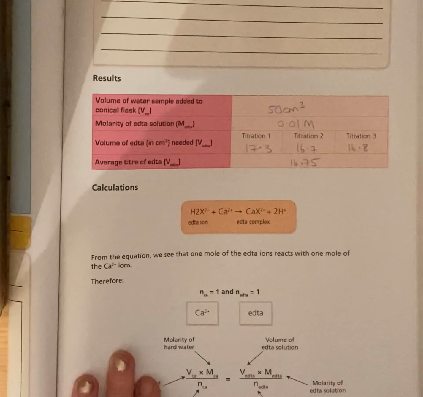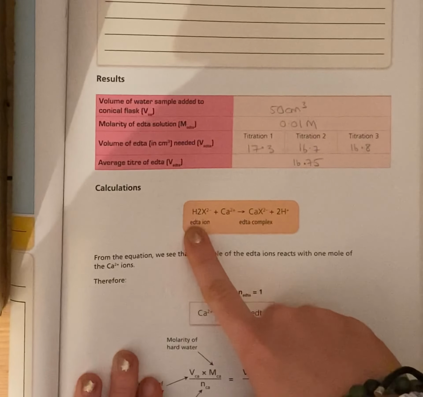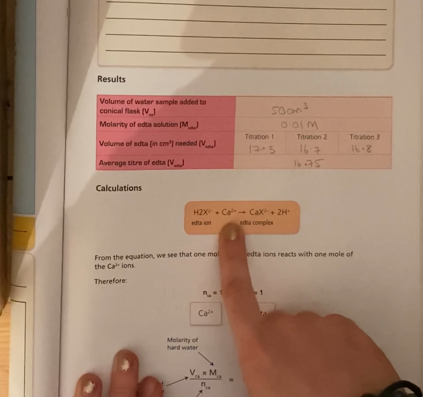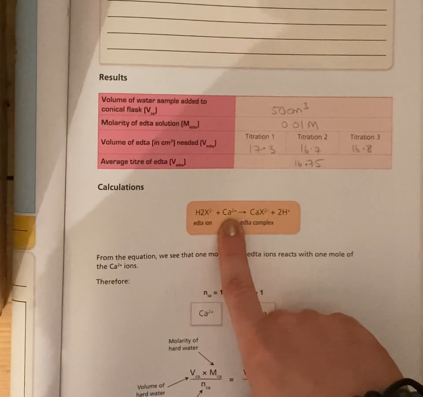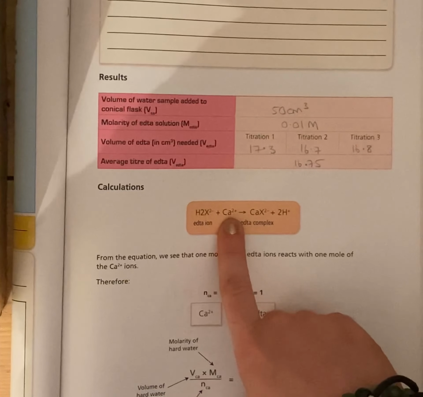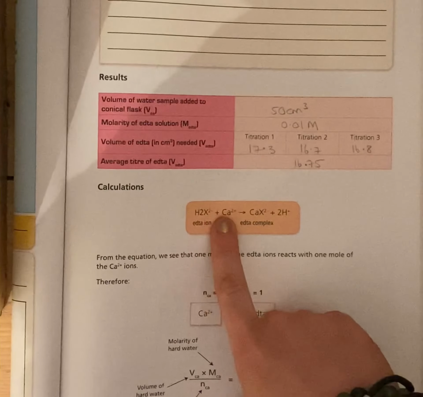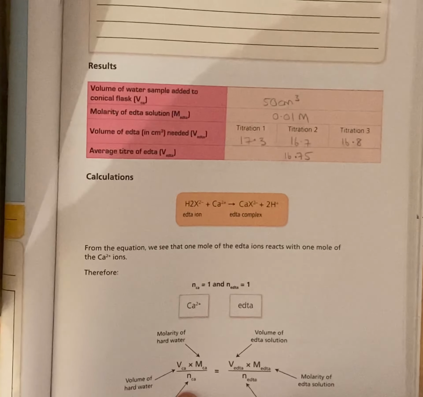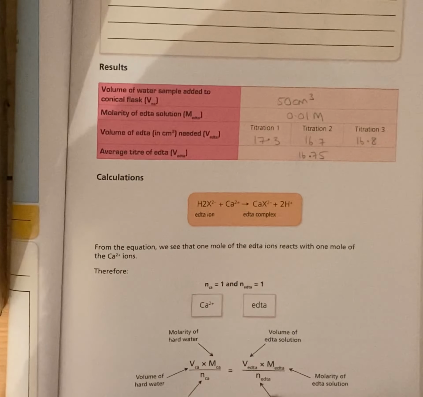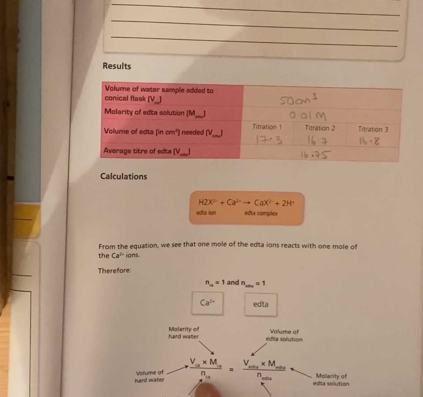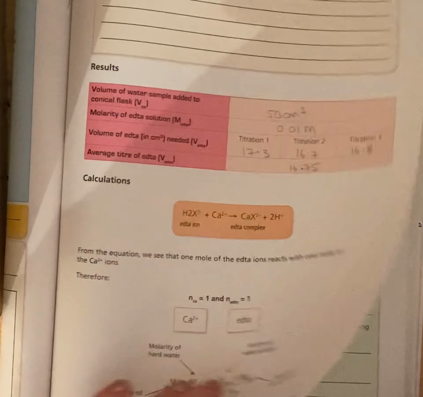Now, for this equation, we can see the EDTA ion, and then we can also see the hardness within the water, which is caused by calcium ions or magnesium ions. So this is going to react with the calcium ions, so it reacts in a 1-to-1 ratio. So for our equation down here, we can see that nCa and nEDTA will both be 1s, so 1 and 1. Okay, so we're just going to use that on the next page.